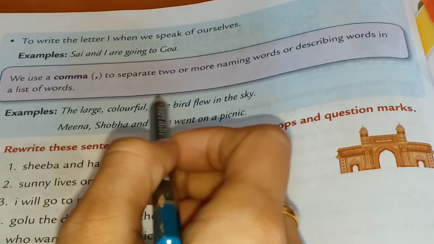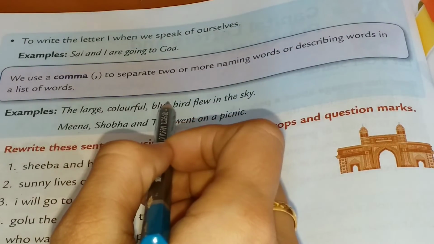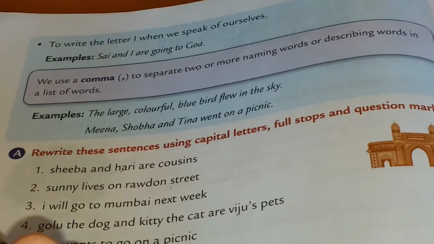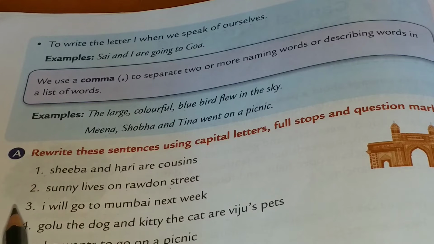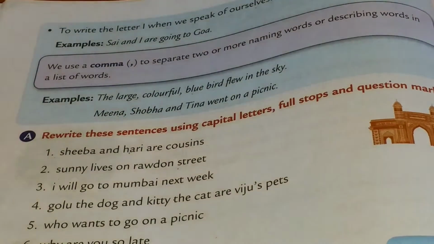So large, colorful, blue, all these are describing words. To separate them, commas are used. Okay? So children, I hope you have understood nicely about the usage of capital letters, comma, full stops and question mark in a sentence. Now let us do the book exercises.